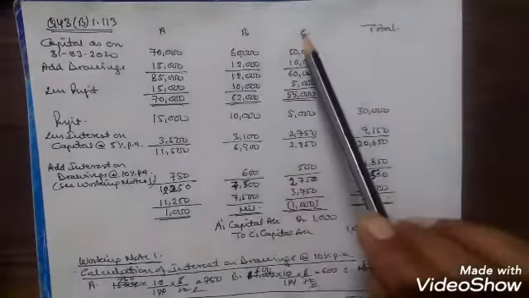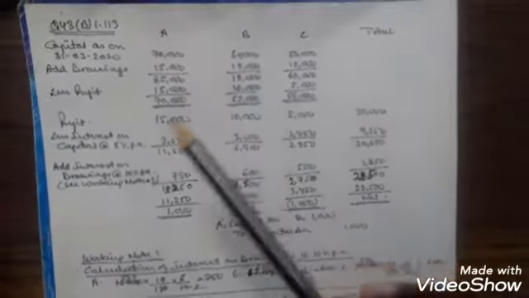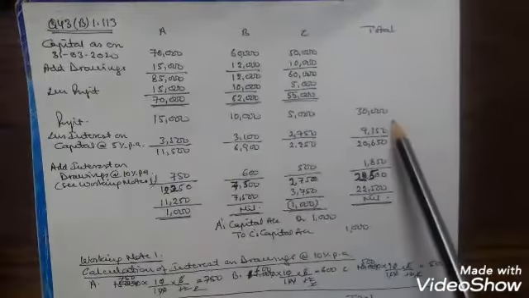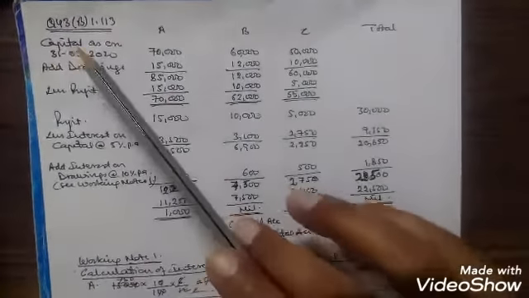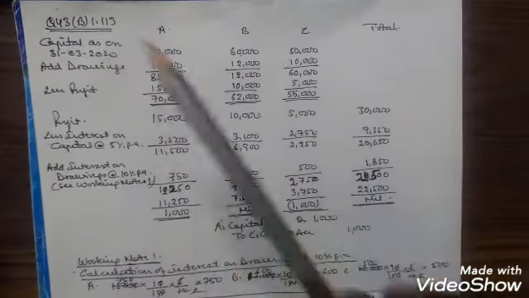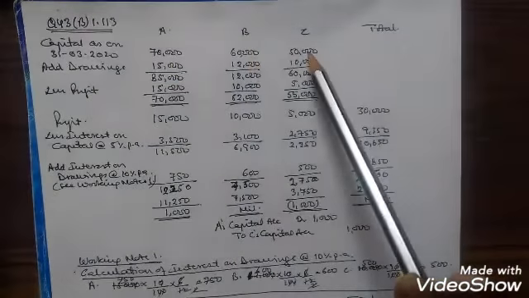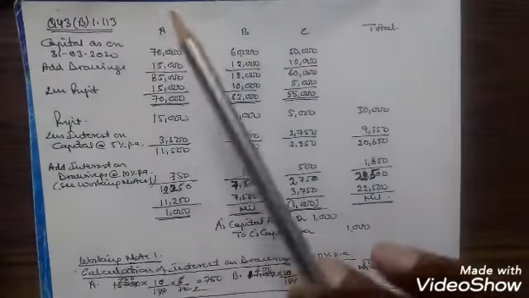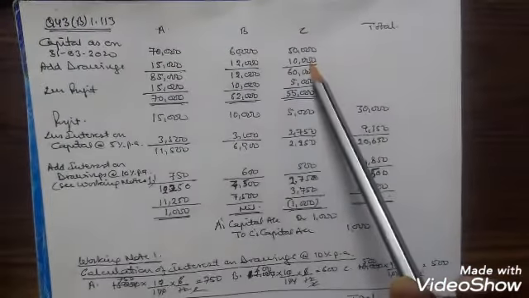A, B and C are partners. So the first part is to calculate the capital at the beginning. So in this part total will not be taken into account. Capital as on 31/3/2020, that is at the end of the year: A 70,000, B 60,000, C 50,000. We will add the drawings. 15,000, 12,000, 10,000 were the drawings of the partners.